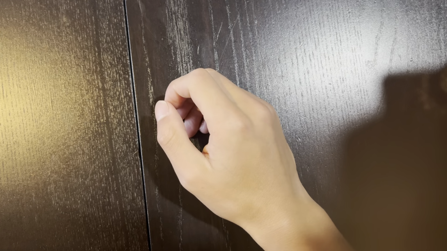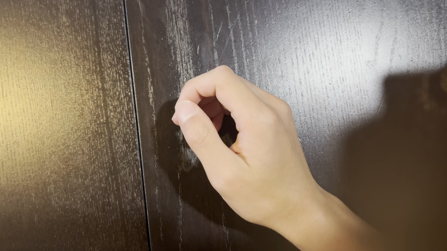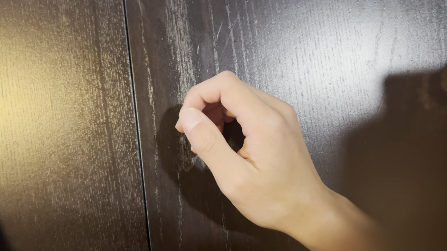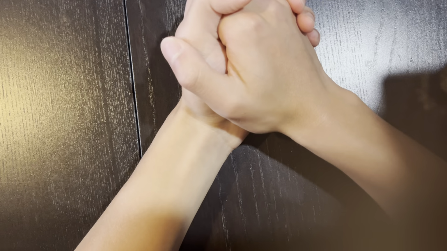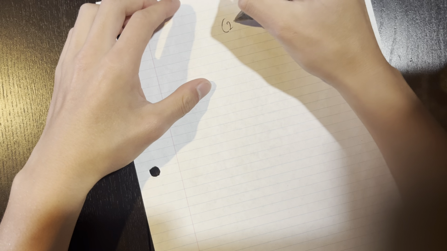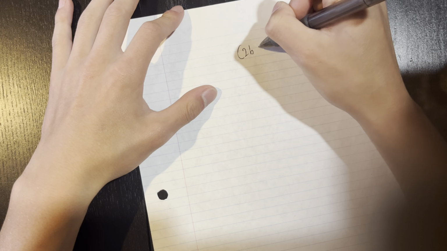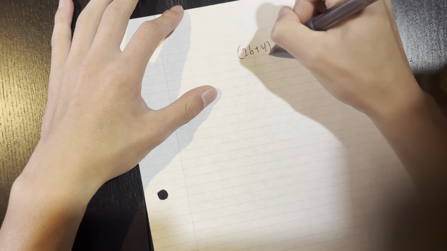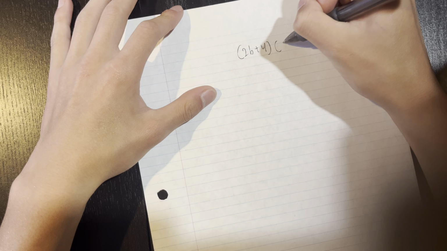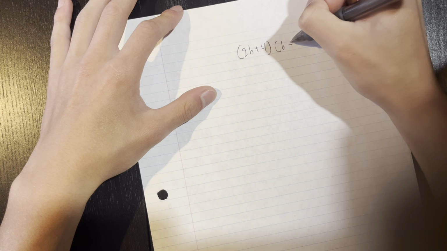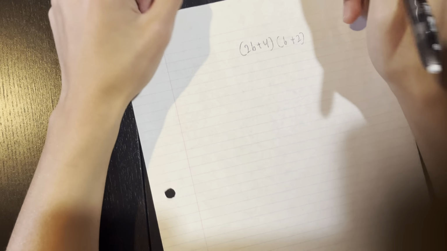Now, first off, if you watched the last video, you'll know what a polynomial is. I'd like to call it the equation where, this is a binomial, right? Let's say 2b plus 4. And then over here, we have b, right? And then you just solve it by multiplying into the brackets. Anyhow.